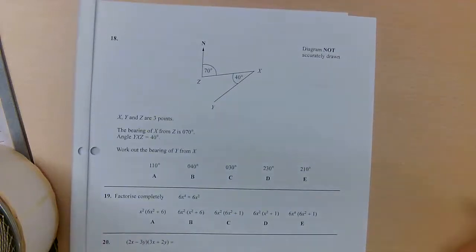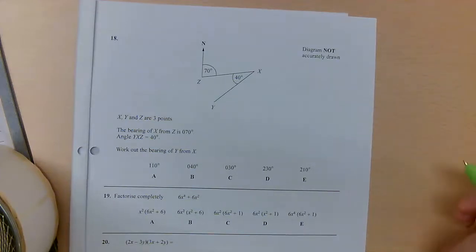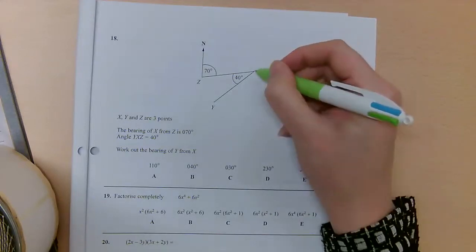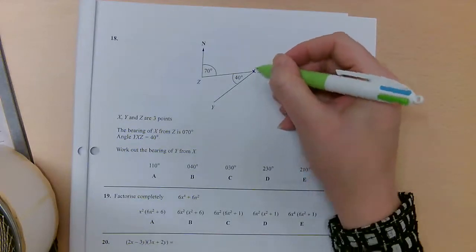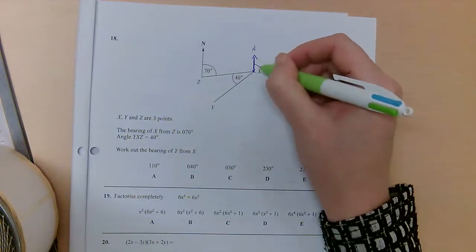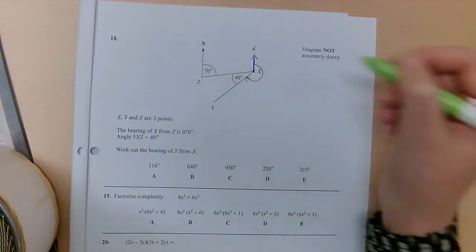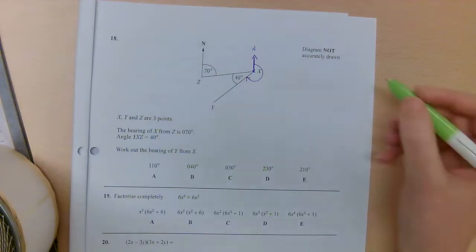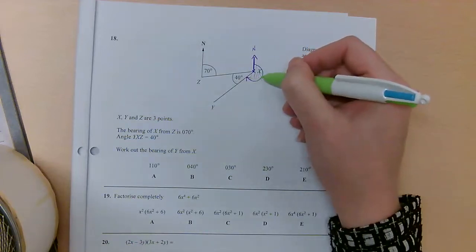Question 18. So we're looking at bearings now. Remember, bearings, 3 digits, clockwise from north. So I want the bearing of y from x. So I'm stood here. I always start by facing north. And I want to turn clockwise until I'm facing towards y. So this is what I'm looking for. I'm looking for this angle here.